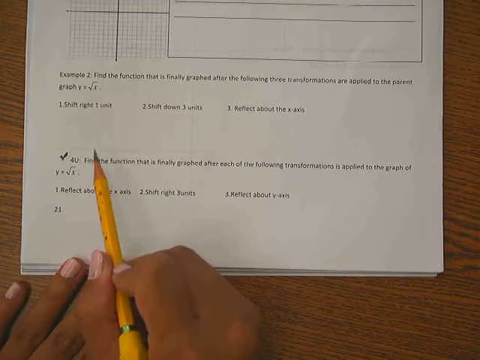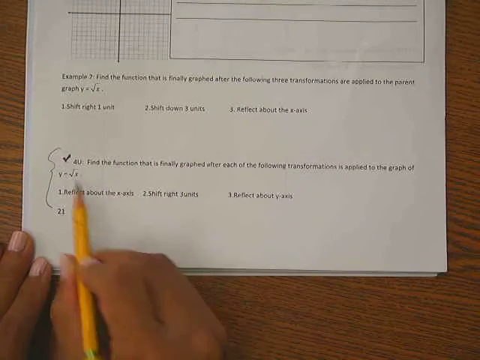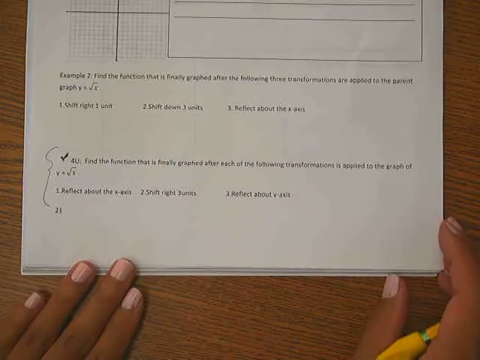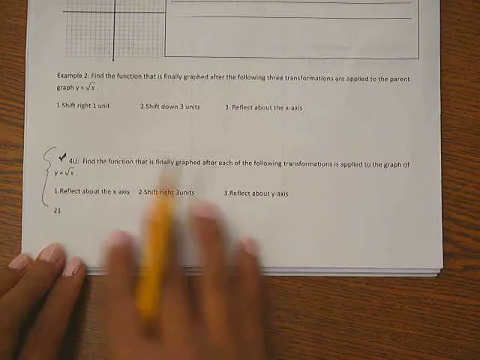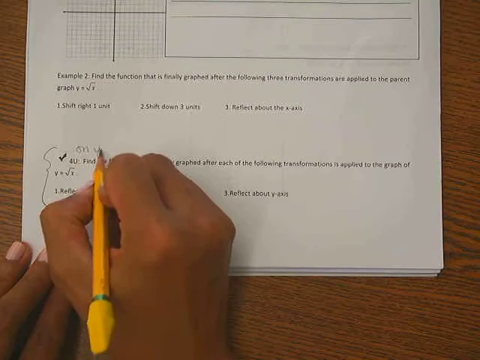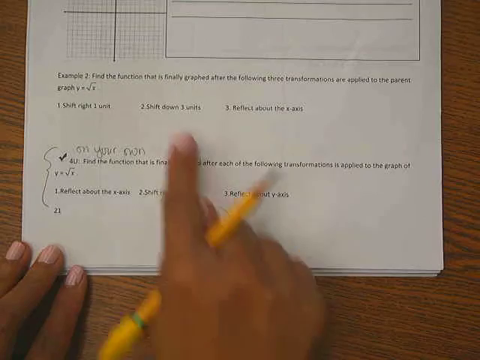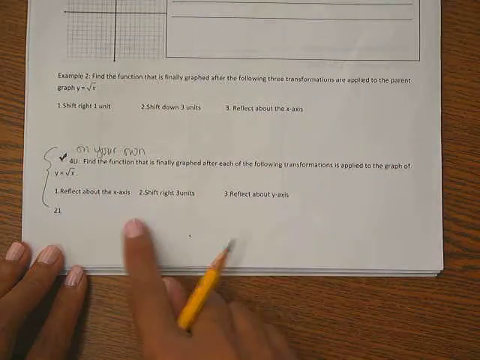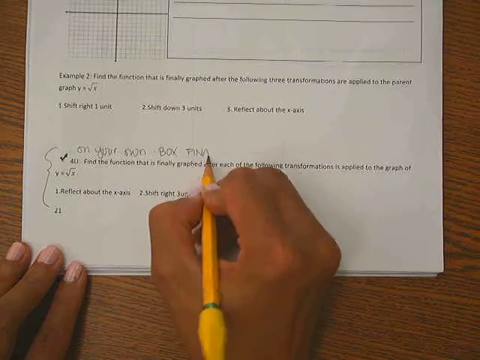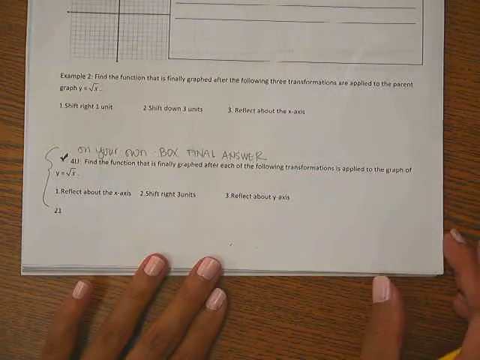So in class, we have already done example 2 and example 3a, but what we have not done is the check for understanding of example 2. So right now, I would love it if you pause this video, complete this check for understanding, and I will check it in class. This is going to be on your own to see if you remember. If you don't, you should look back at your example 2 and see how to do this. Make sure you box your final answer, please. Complete that on your own right now. Hit pause.